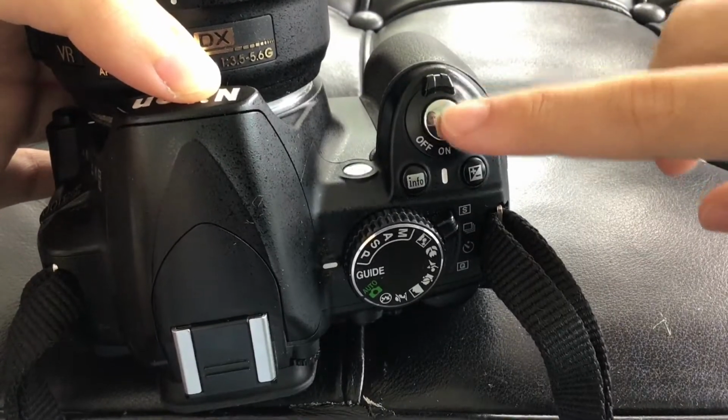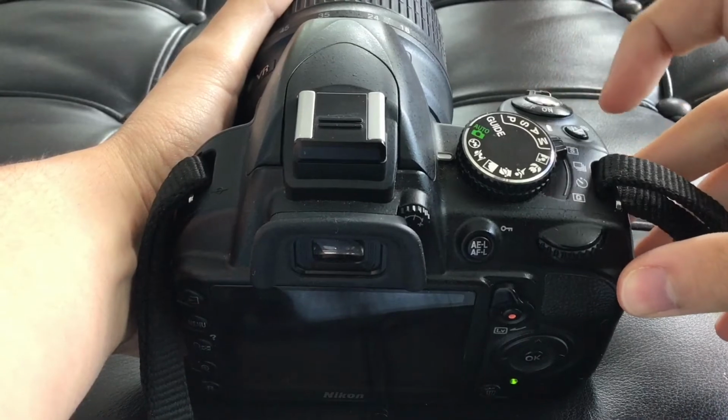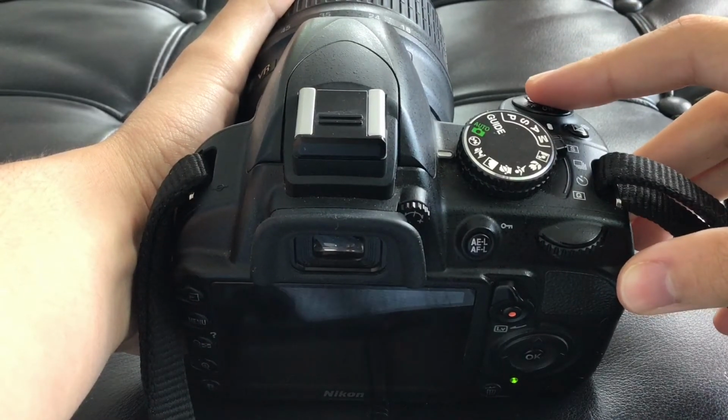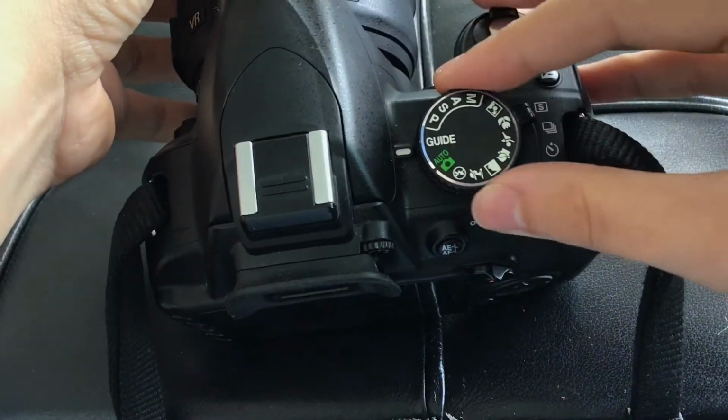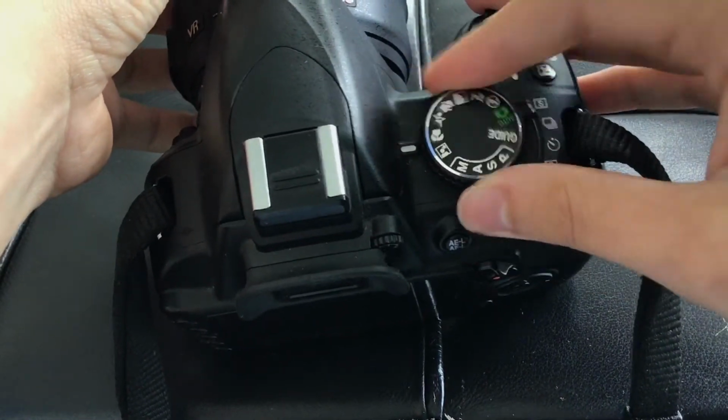Then we have the shoot button. To shoot, you have to press it. To focus, press it, but not too hard. Let's follow up with the mode dial. This has different setting options.